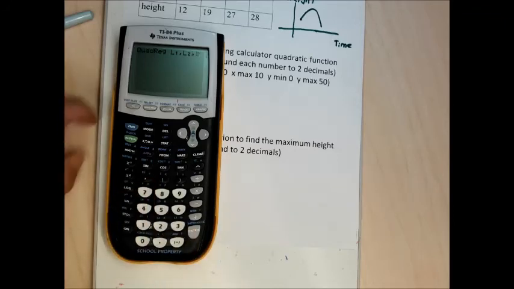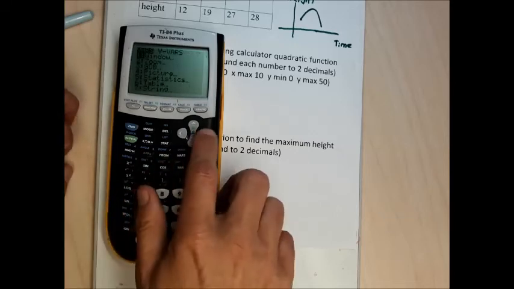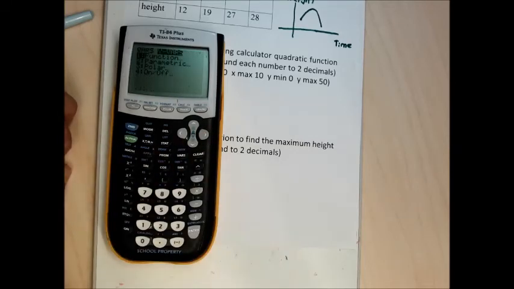So then we did, how did we do that? We did second and vars somewhere. It's been a while since I've done this. So we did vars, y vars, enter on function, enter on y1. And now when I hit enter, it came up with the equation that I need.